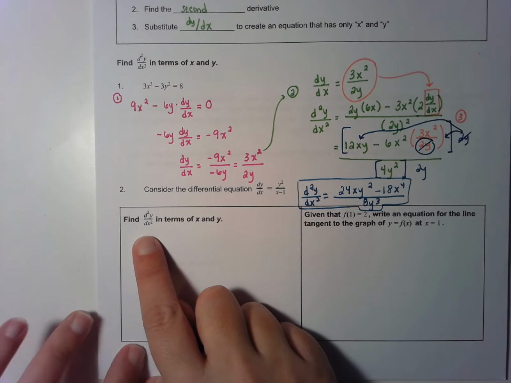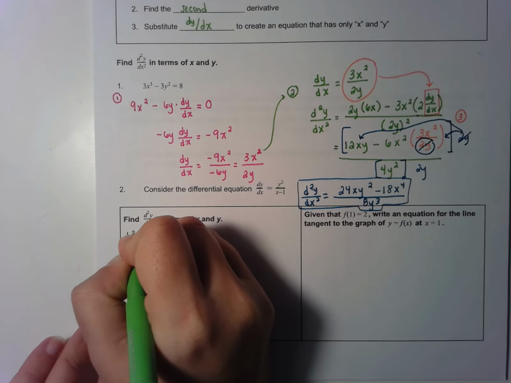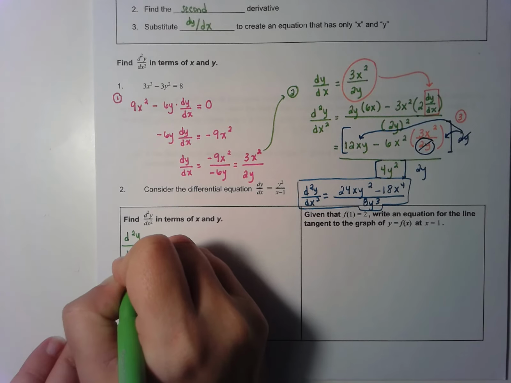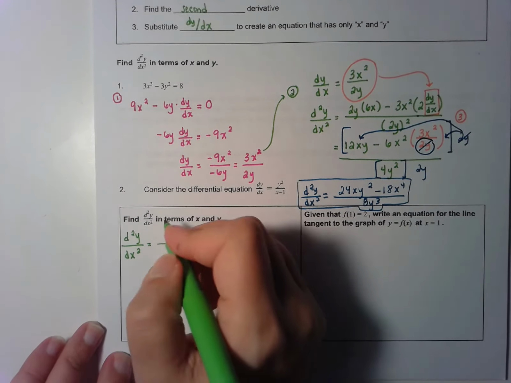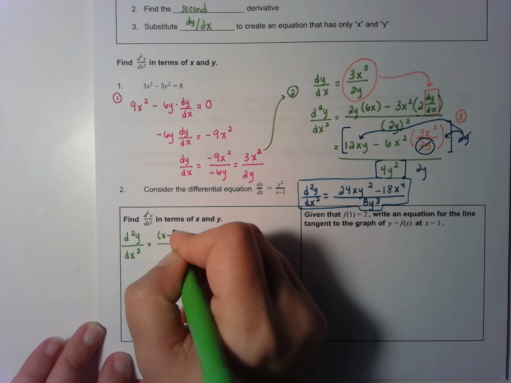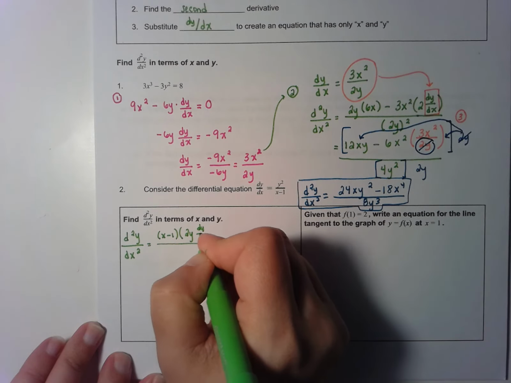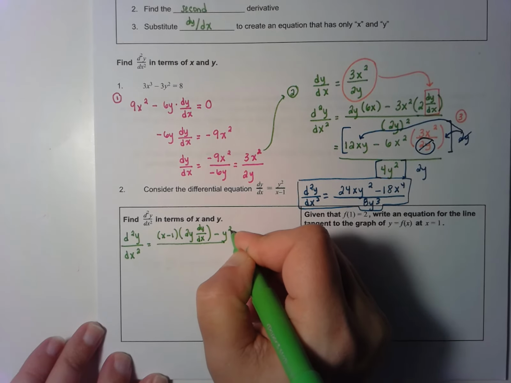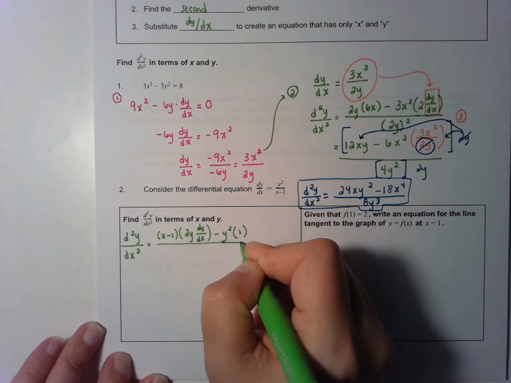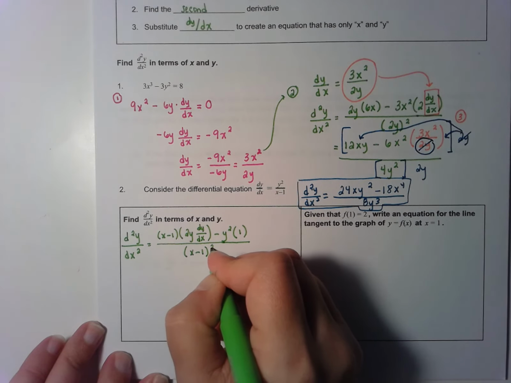In order to find the second derivative, we're just going to take the derivative of this equation, which means we're going to have d squared y over dx squared equals, we're going to need to use quotient rule. So I'm going to copy the low, x minus 1, d high, so 2y, and then dy over dx, minus high, so y squared, d low, which is 1, and low squared goes down below, so x minus 1 squared.